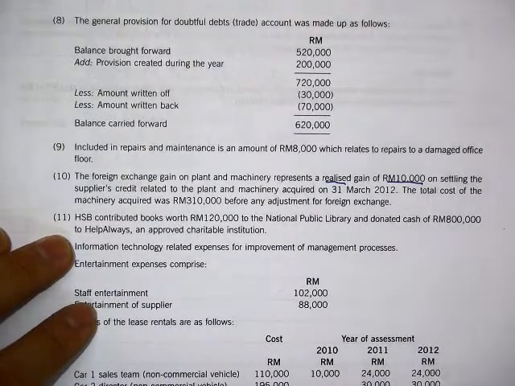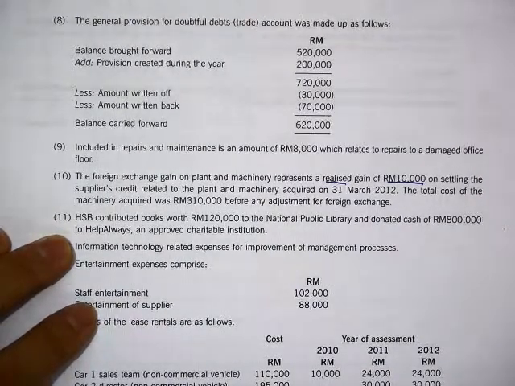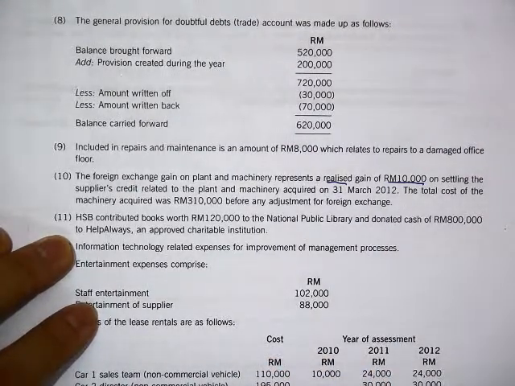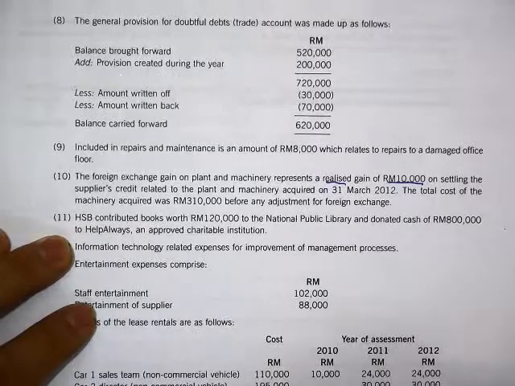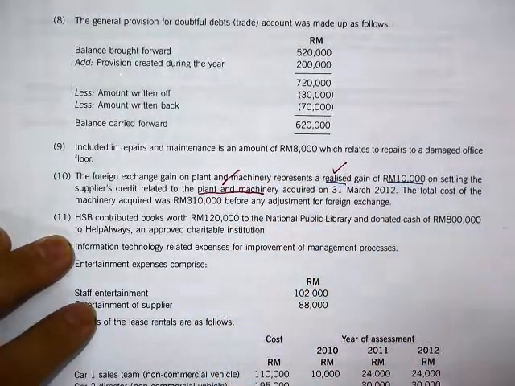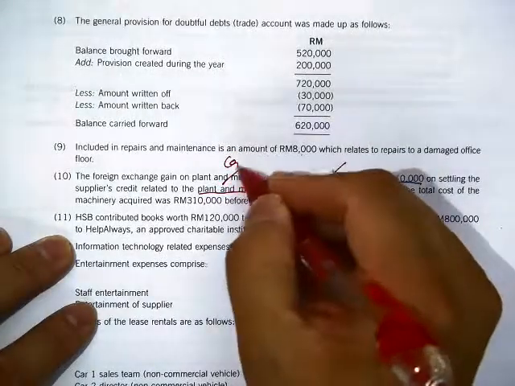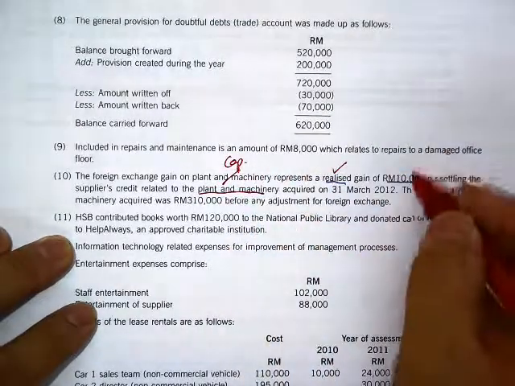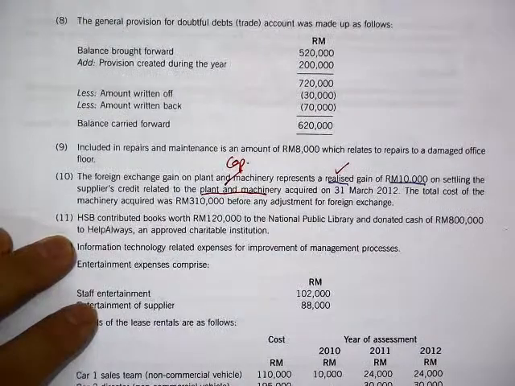Number one, is it realized? Number two, what is the purpose? If it's unrealized, you don't need to read lah. Sure cannot. Okay? If it's realized, you must see what is the purpose. Now this is realized and the purpose is buy plant machinery. Now when you buy plant machinery, this is capital, right? So if capital, then the gain is capital, then it's okay, you don't tax it.